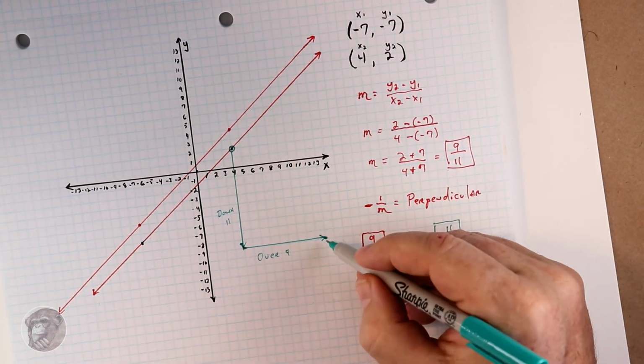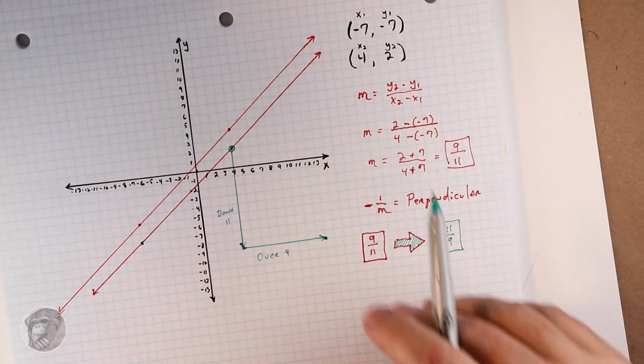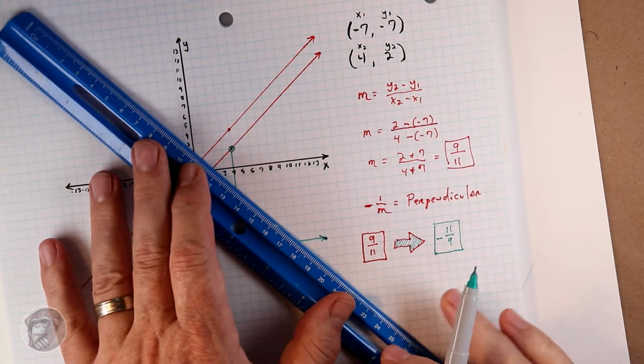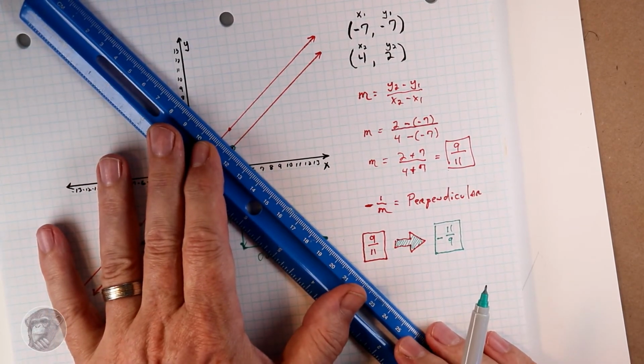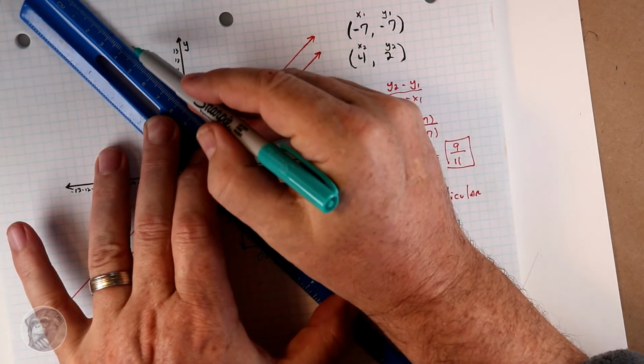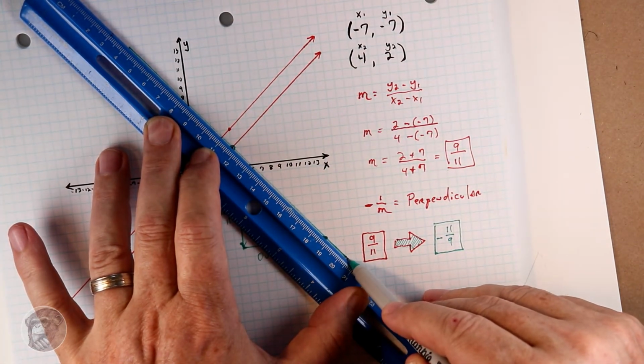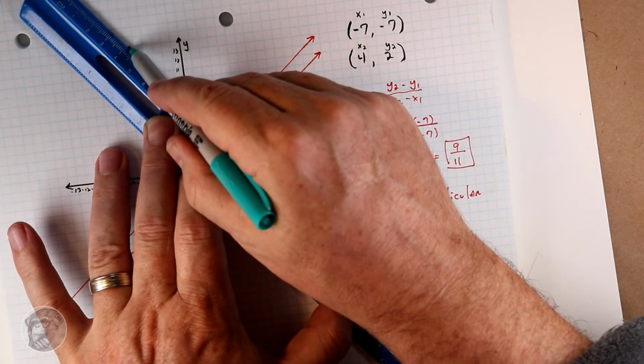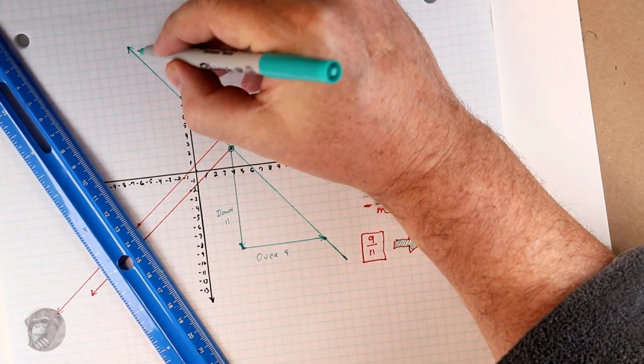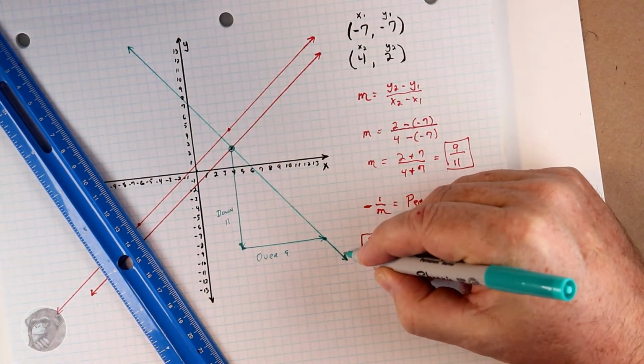That's just the manual way. So we've identified that point, and since I have this point, I'm going to connect the two dots. Now we have a perpendicular line.